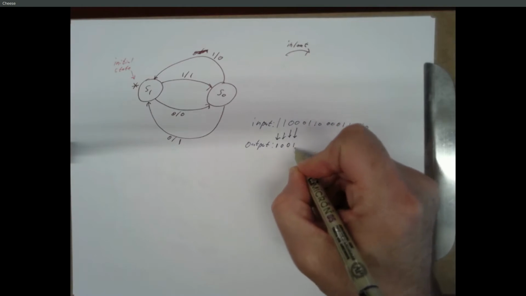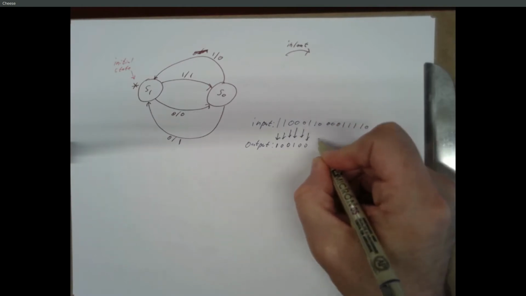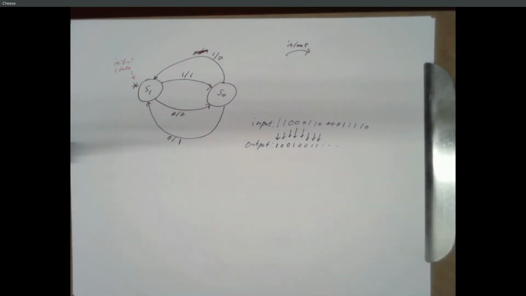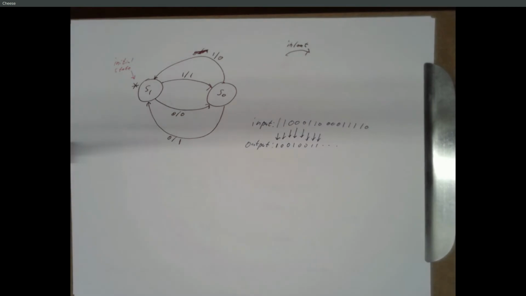This will get inverted, and we'll go to S1. So what's it doing? It's toggling every other bit, starting with the second bit. It toggles the second, the fourth, the sixth, the eighth bit, and so on, forever and ever. Is that useful? I don't know. But that's what it does.